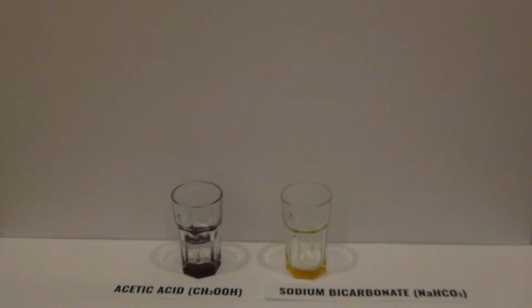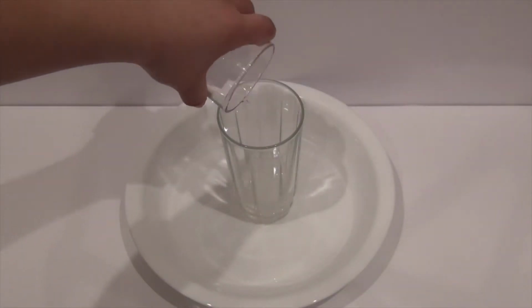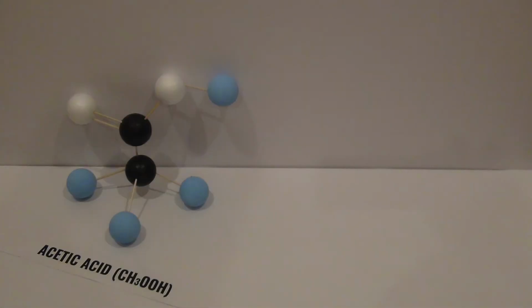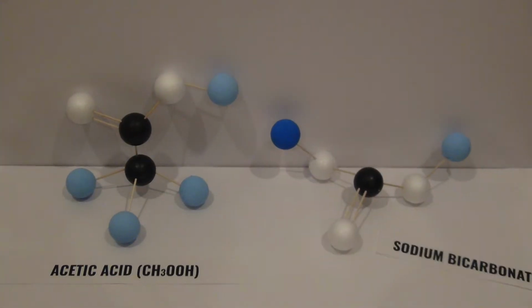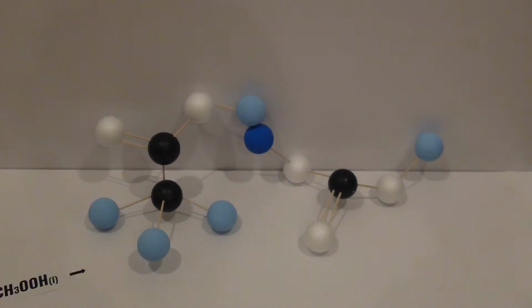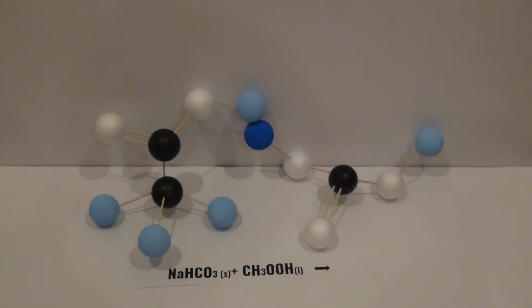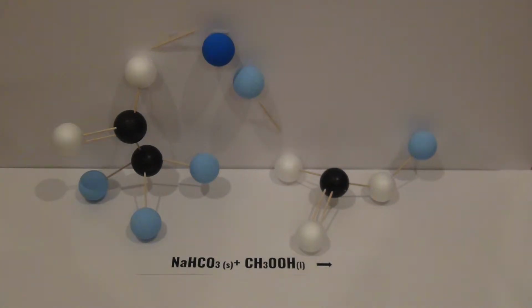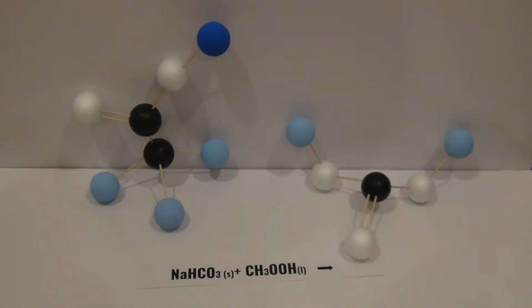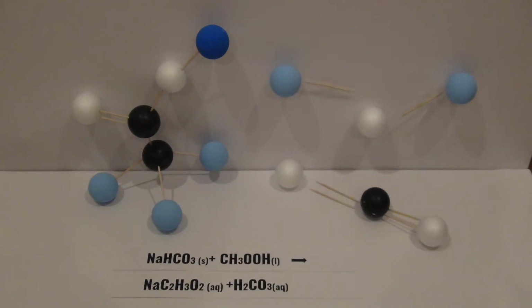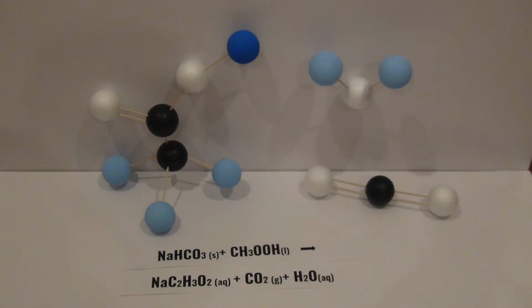Here we see no chemical reaction occurring because the reactant molecules are not yet colliding. However, when we allow the molecules of the two reactants to collide, a reaction occurs. This is because collision theory states particles must collide in order to react. Sodium bicarbonate and acetic acid react in a double replacement reaction, thus forming carbonic acid and a conjugate base of acetic acid. In addition, carbonic acid will break down into water and carbon dioxide in the presence of water.